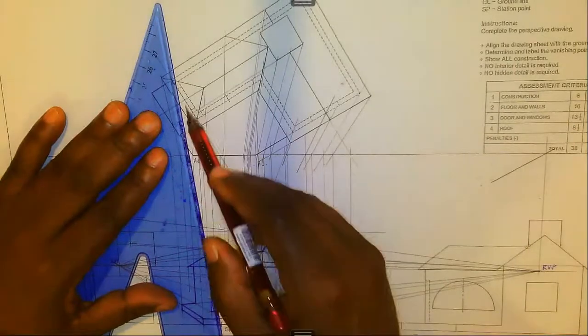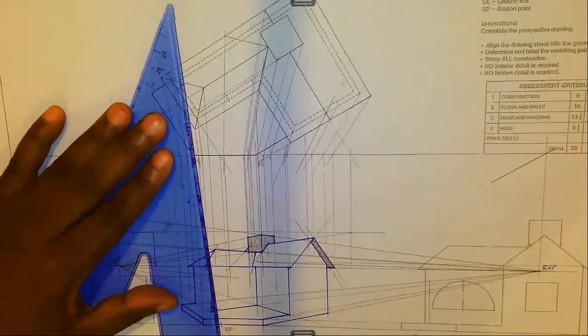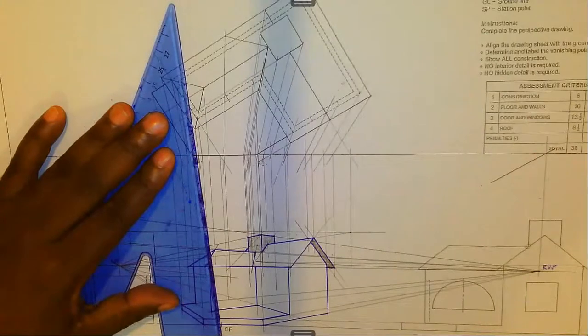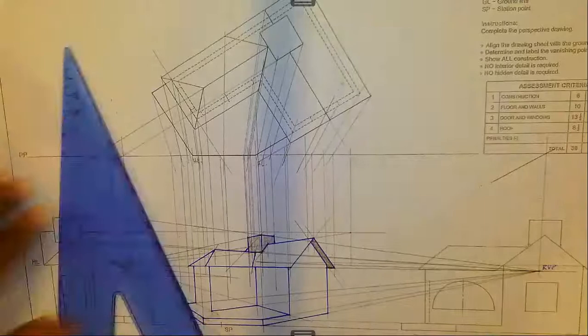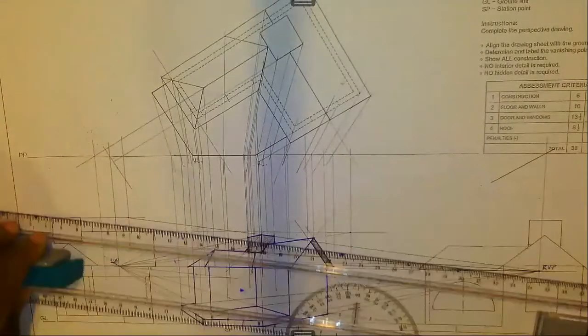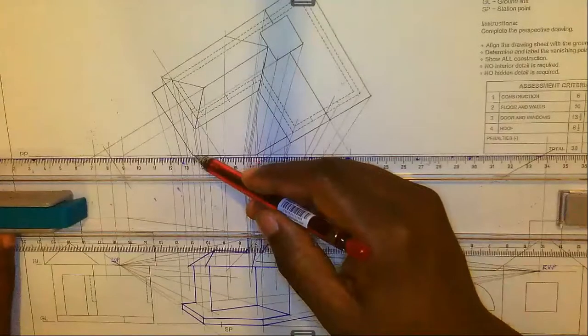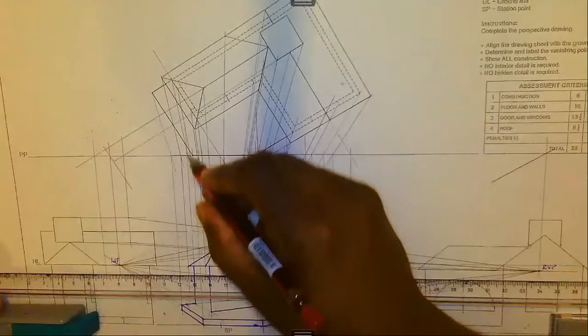We connect with the SP. You do the same for the lower part. We connect with the SP as well, like that. Let me just define this picture plane line. You get to this point.